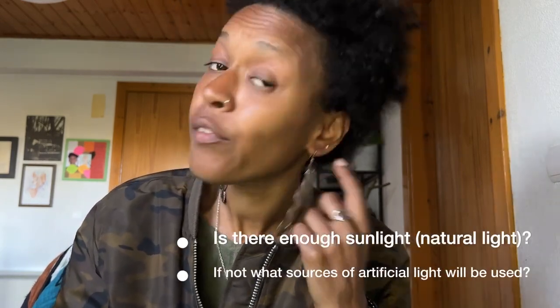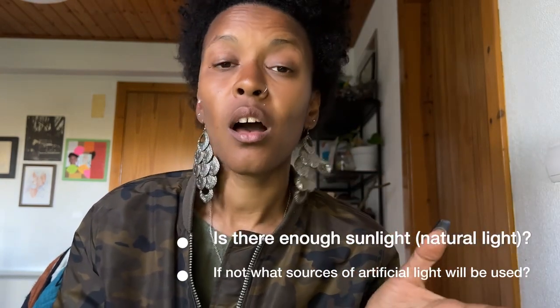There are two important questions to ask when you think about the light that is coming inside the room or the space. Is there enough daylight? If not, what sources of artificial light will you use? Will it be more warm or more cool? Which one will you use?